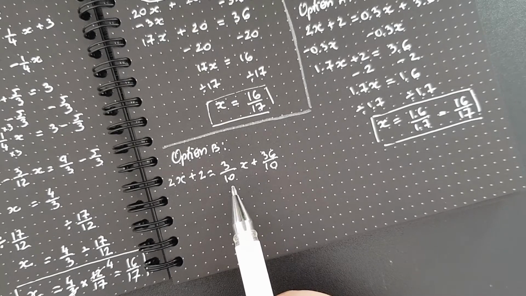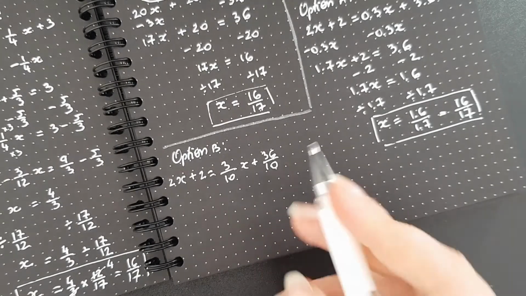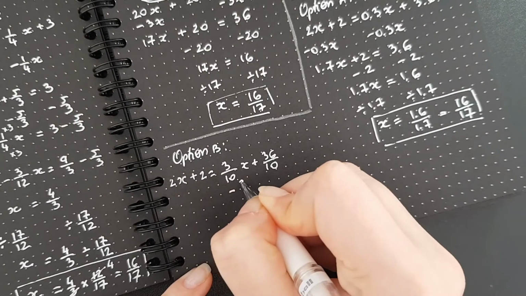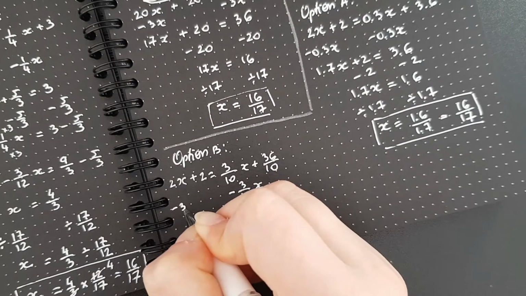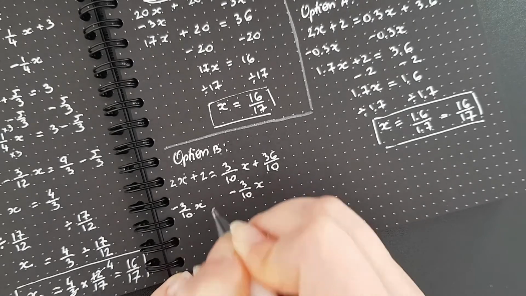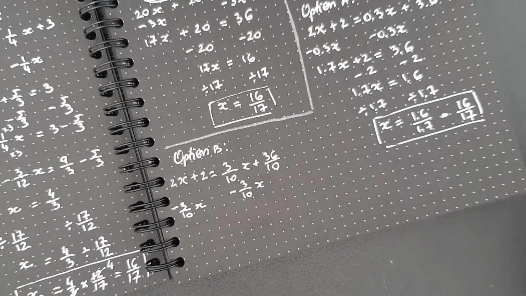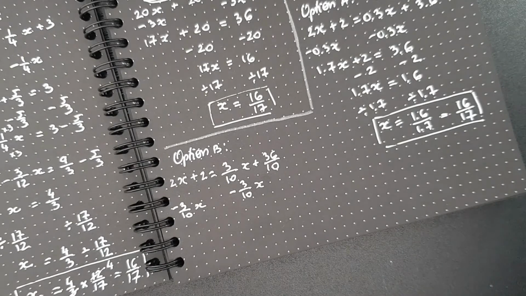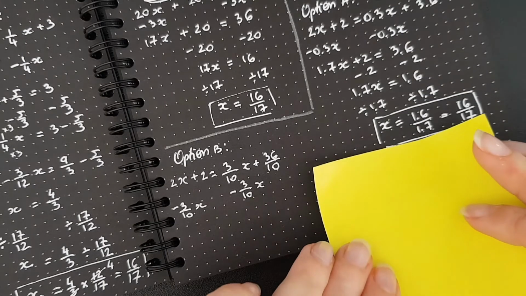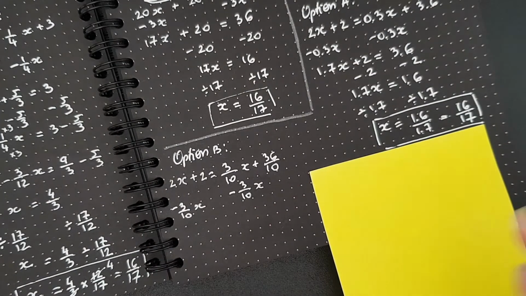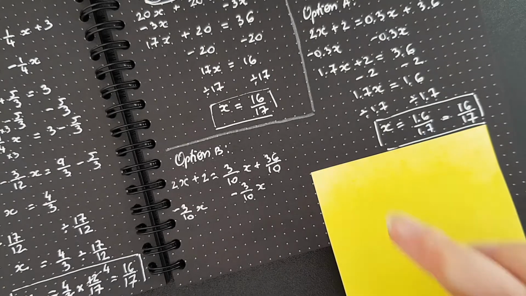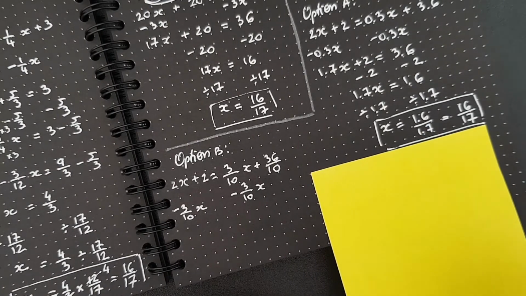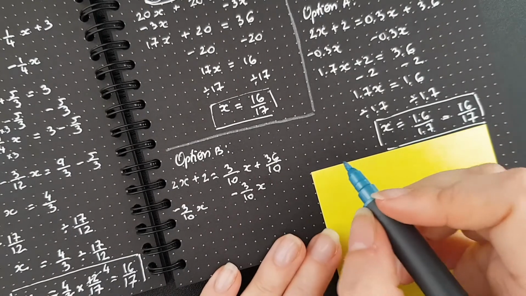I want to take away the 3 over 10x on both sides. Okay, so I might want to do this, and because I want it to fit over here, I'm just going to very quickly take a post-it note. I'm going to do some calculations over here to make sure I'm not making mistakes when I take it away, but I want it still to fit on that page. I know, me all over the place, but it's fine.